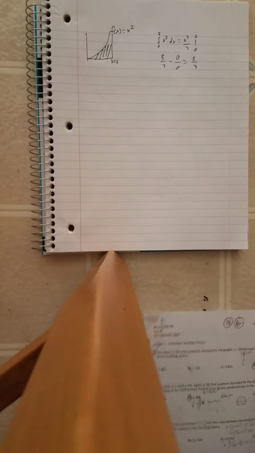So the first problem that we have to work is: the base of a solid is the region in the first quadrant bounded by the line x plus 2y equals 4 and the coordinate axes. What is the volume of the solid formed if every cross-section perpendicular to the y-axis is a semicircle?